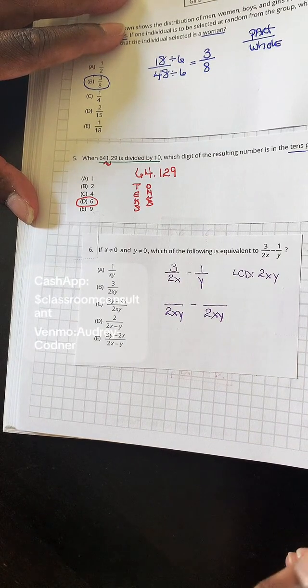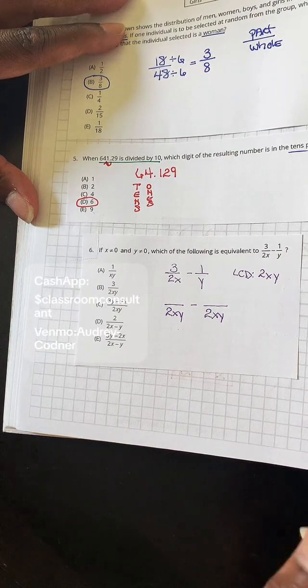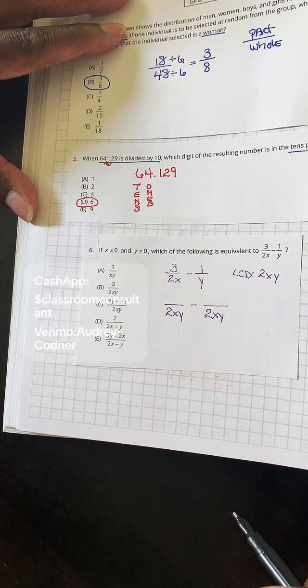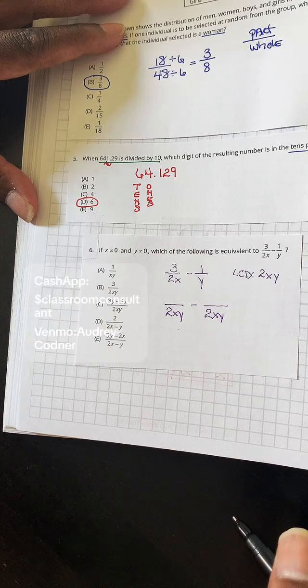So Jess, hey Jess, how are you? La loca. You're saying it's C. And why did you pick C? What was it about C that you were like, yup, that's my answer?